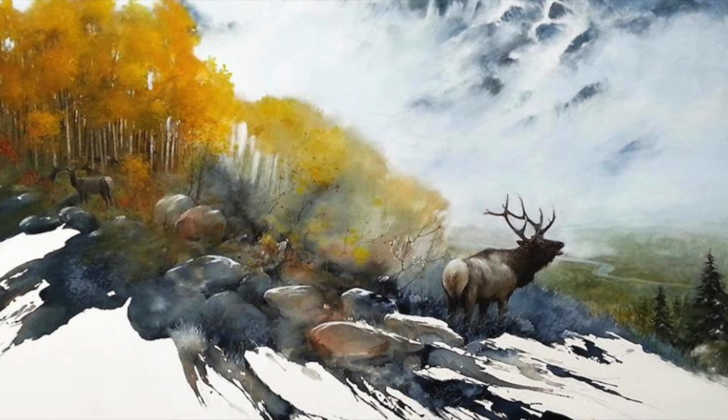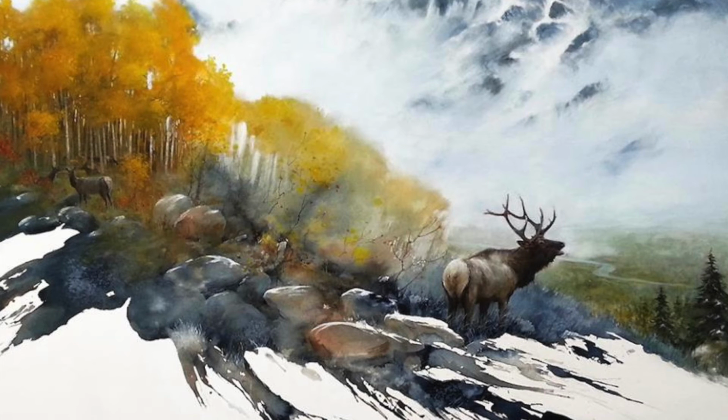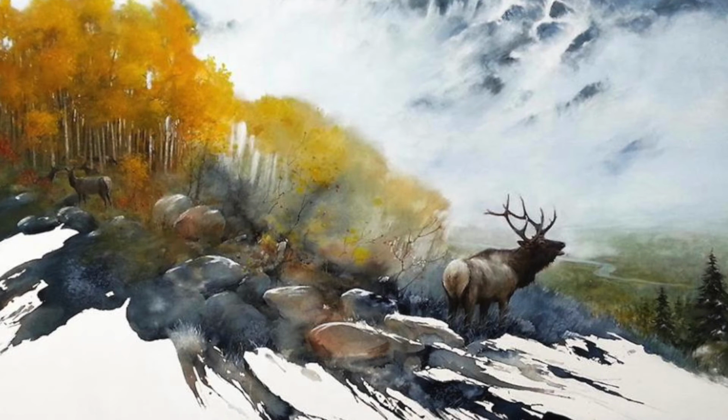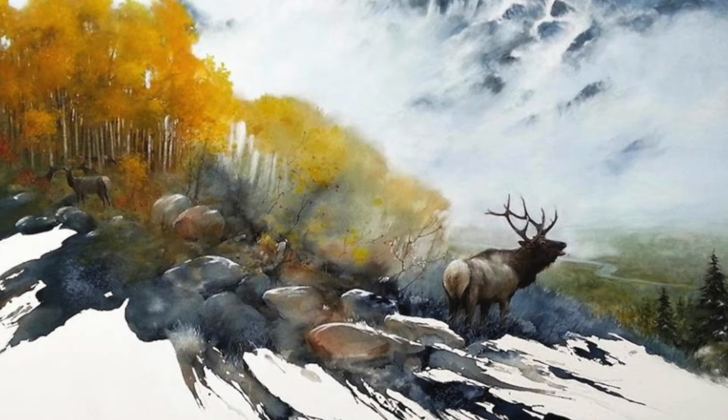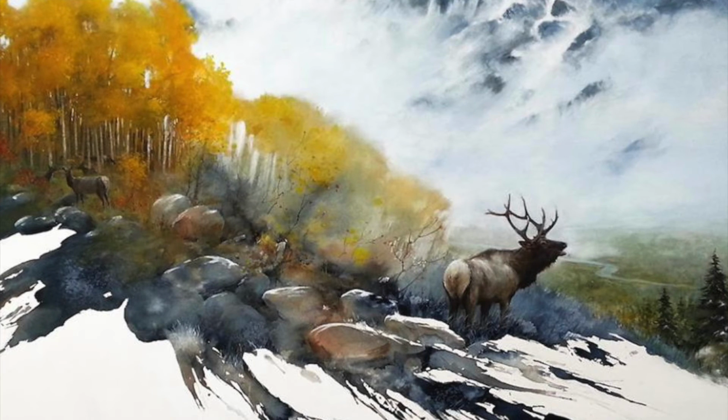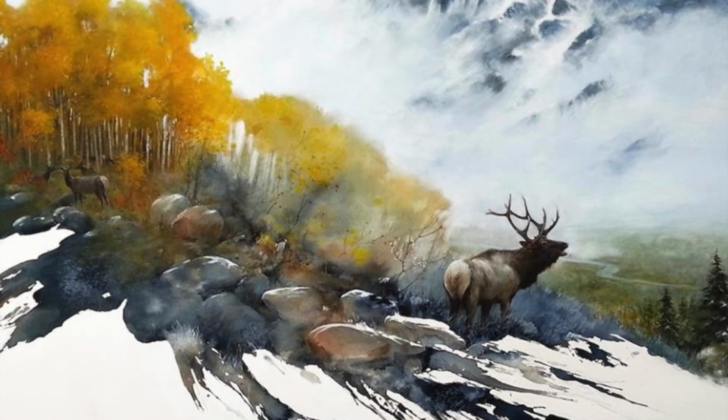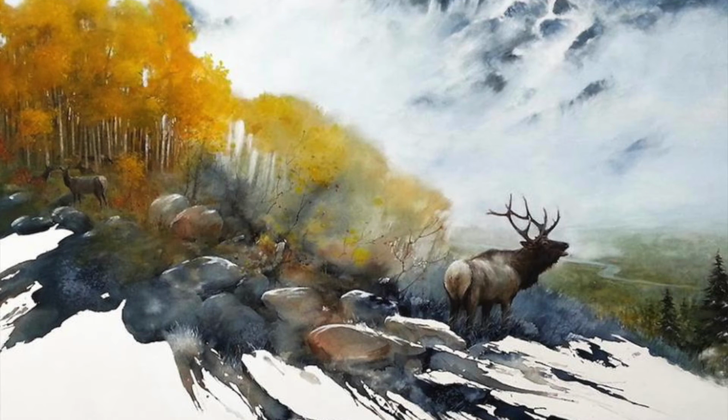And I don't expect anyone to go home with a painting. This is an experimental class, and the idea is to try something new and different. Even for transparent watercolors, if they want to paint a transparent watercolor, this is a way to go home with something that worked.